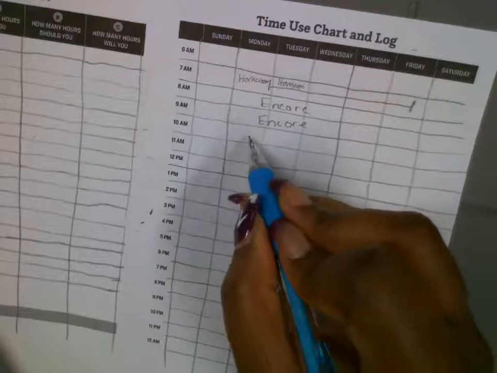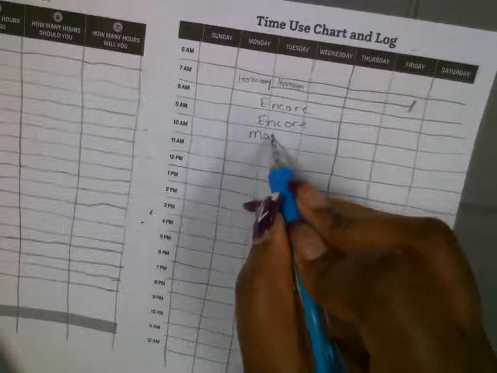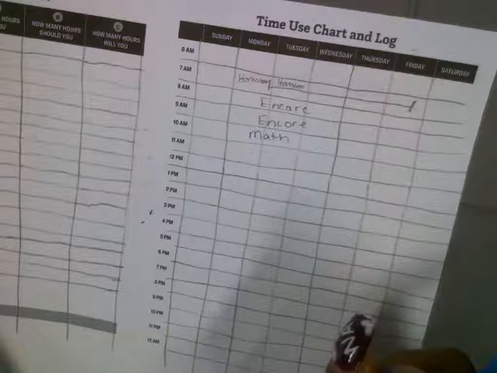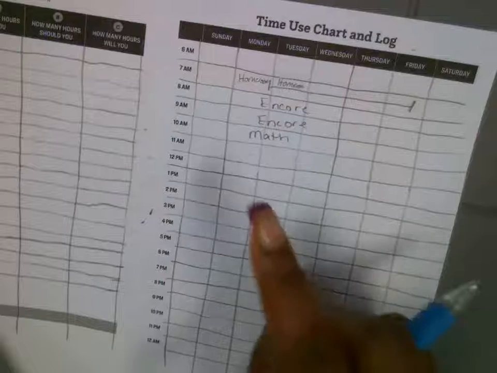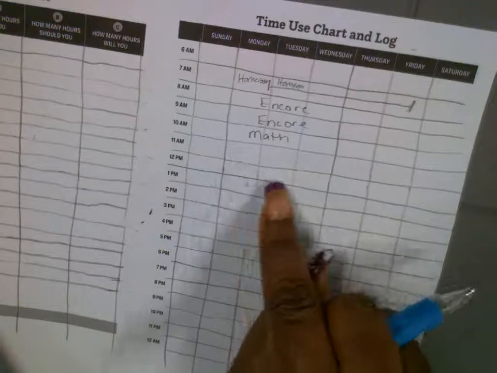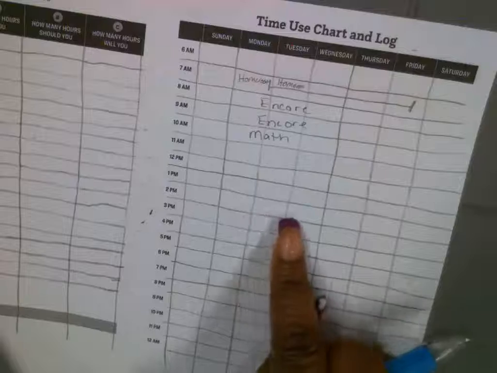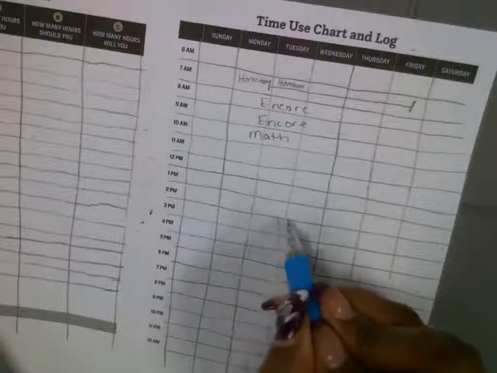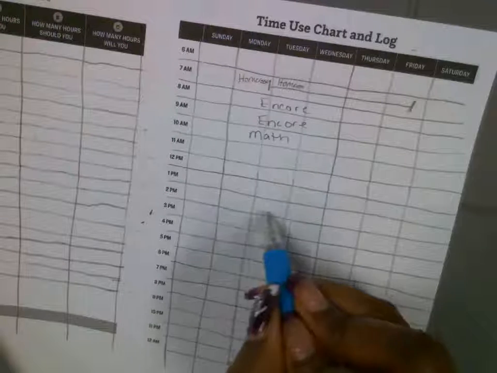And then this is where you're in math. And then you're in whatever is your next class, all the way down to 2 p.m. This is where your day ends, right here.